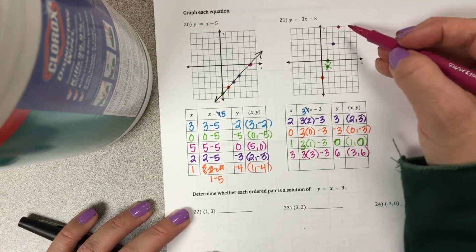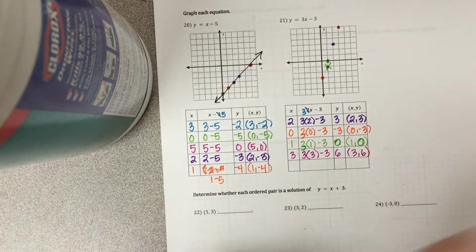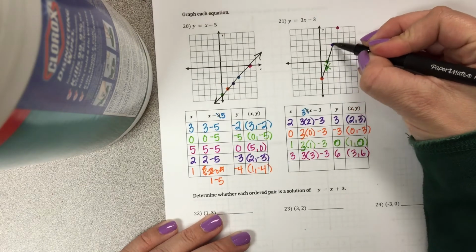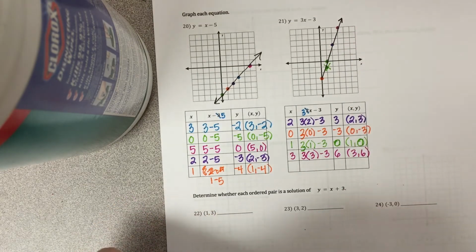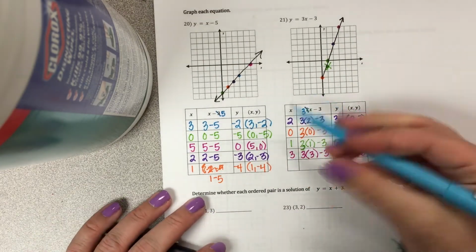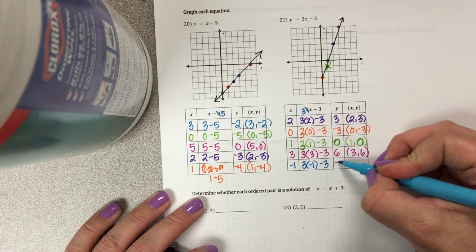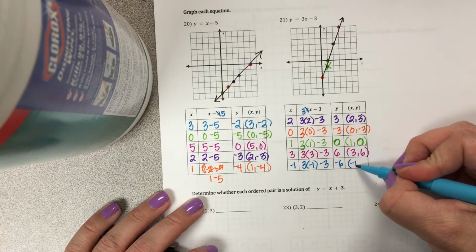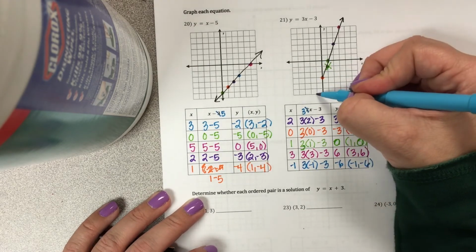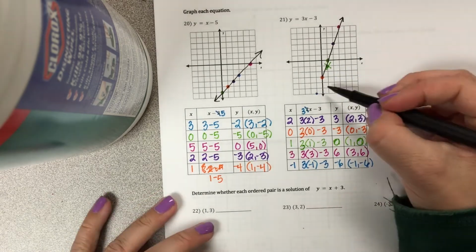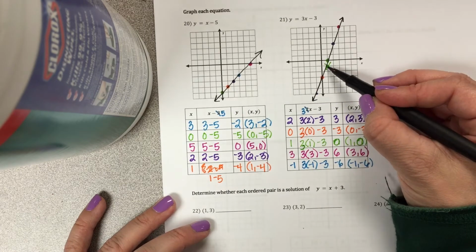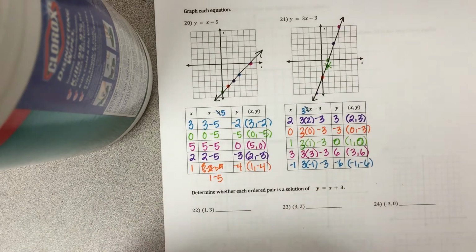Okay, and then I'm connecting. I need one more. So I'm obviously going to have to pick negative 1. 3 times negative 1 is negative 3. Minus 3 is negative 6. So negative 1, negative 6. And then I can connect those. Okay, so I avoided that error.